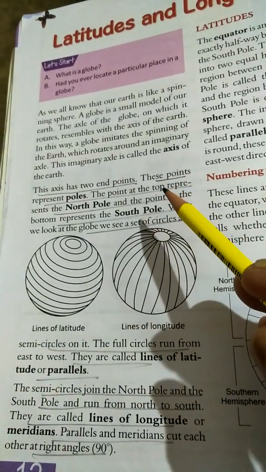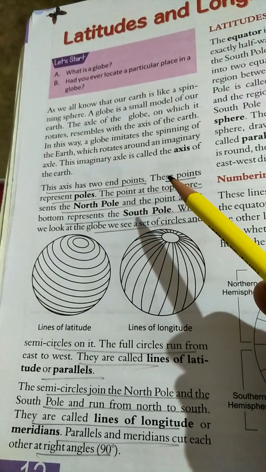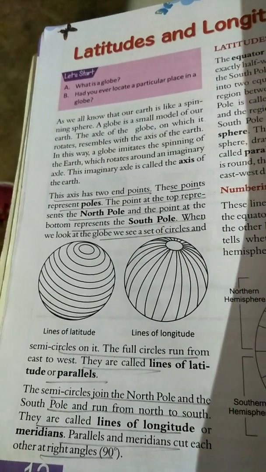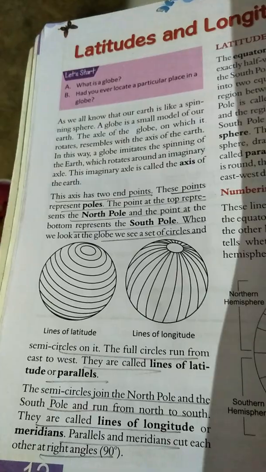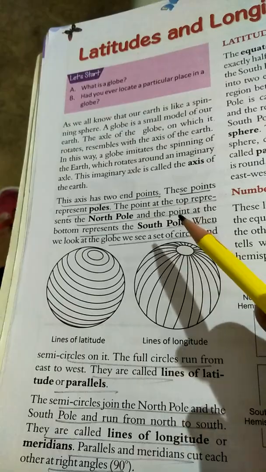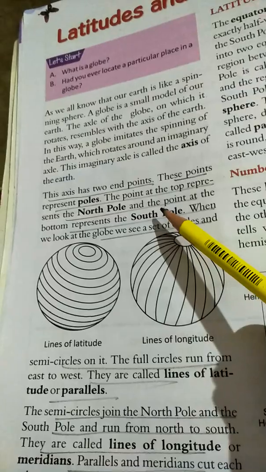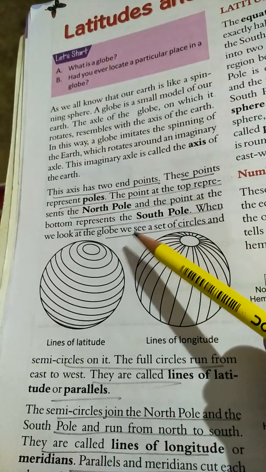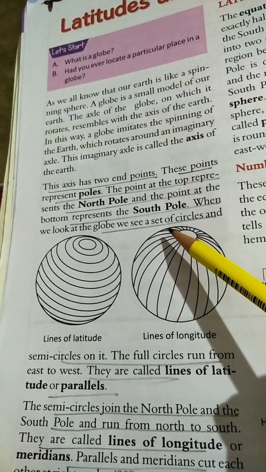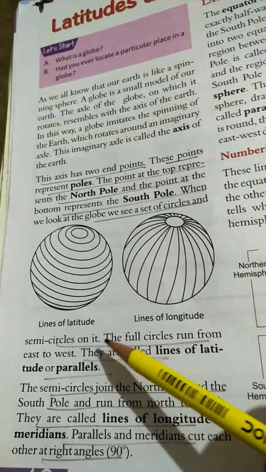Today we are going to revise our second chapter, Latitudes and Longitudes. We know the Earth rotates on its axis from west to east. Axis is an imaginary line that connects the poles passing through the center, and this axis has two endpoints. These points represent poles. The point at the top represents the North Pole and the point at the bottom represents the South Pole. When we look at the globe, we see a set of circles and semicircles on it.